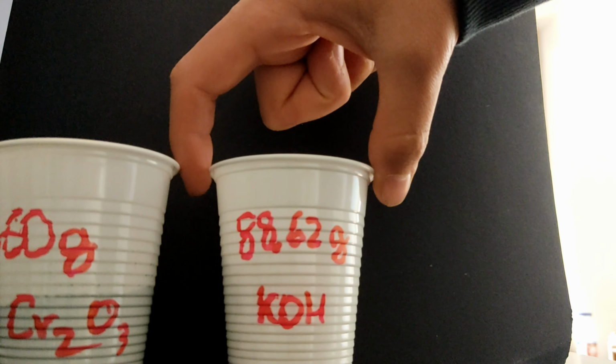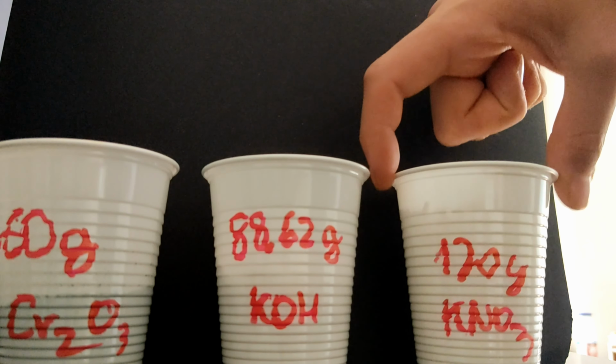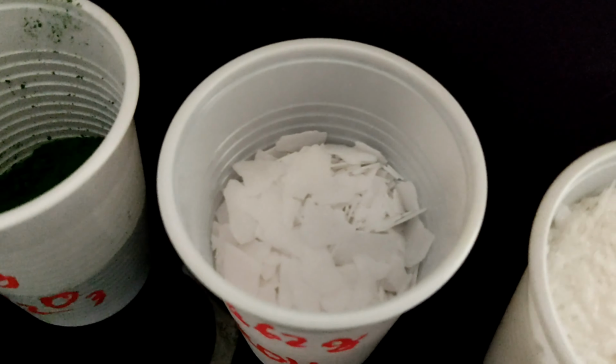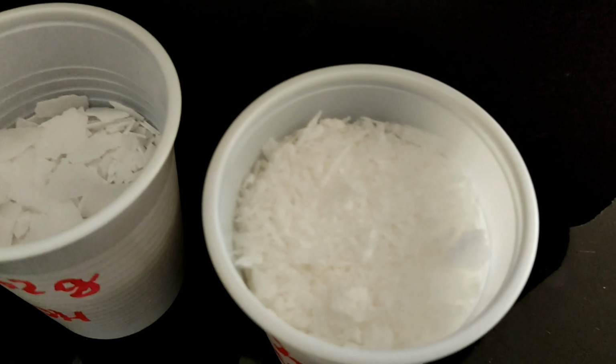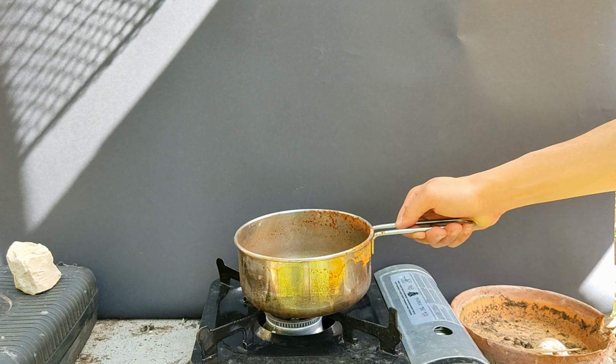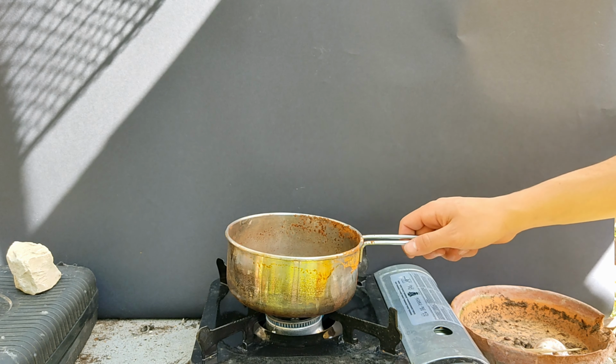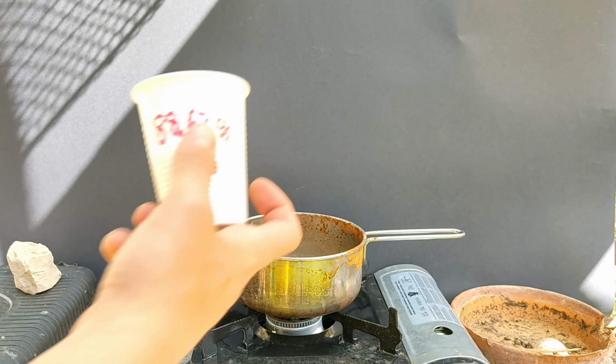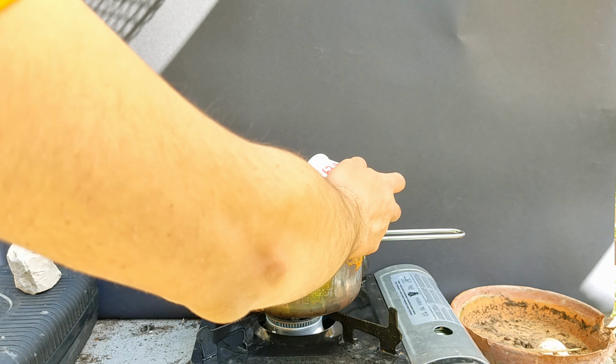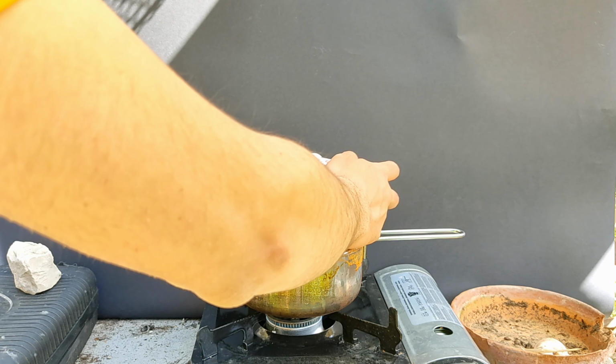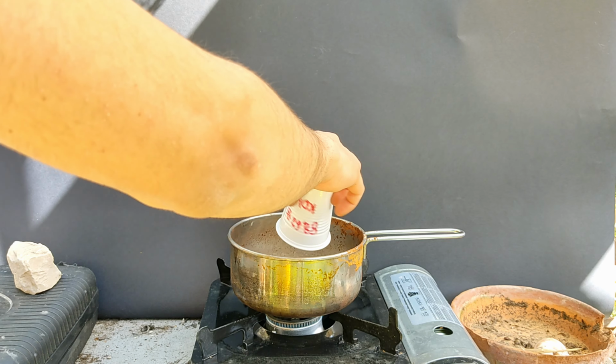The three reagents we'll need today are 60 grams of chromium 3 oxide, 88.62 grams of potassium hydroxide, and 120 grams of potassium nitrate. We'll start by adding potassium hydroxide to a steel pan on top of a gas burner. Then we'll turn on the gas stove and start melting the hydroxide.